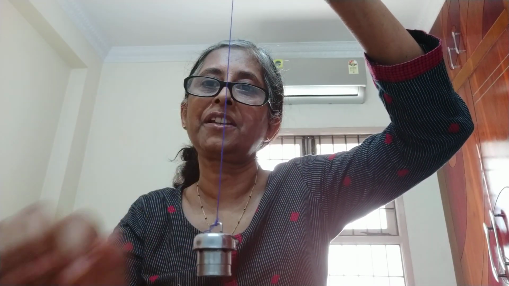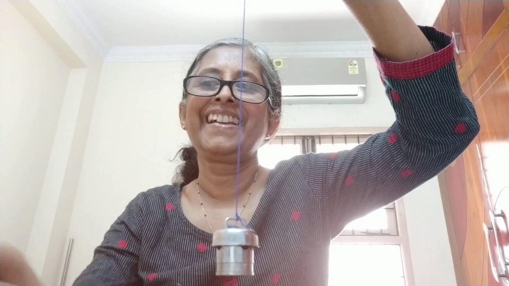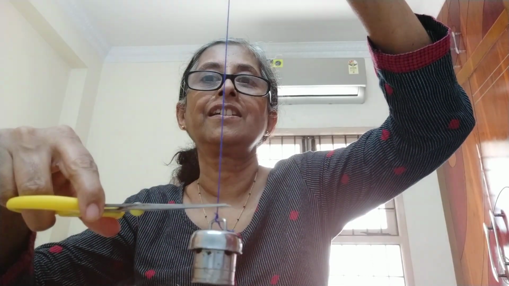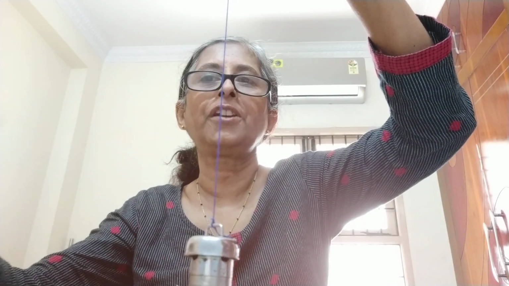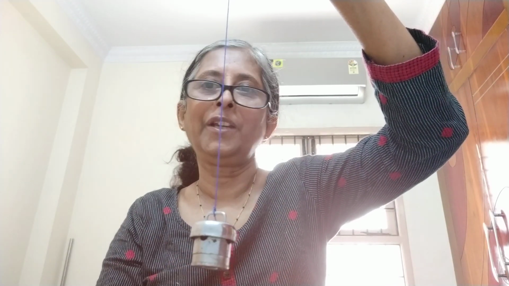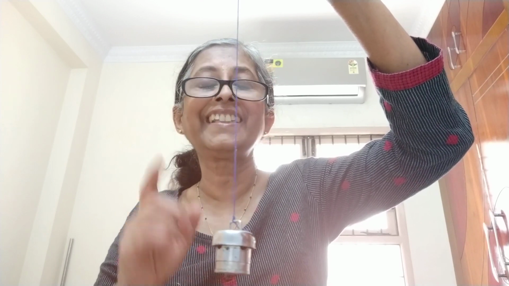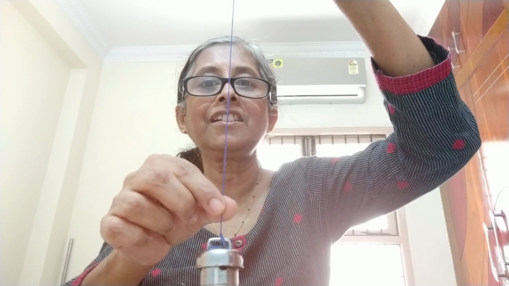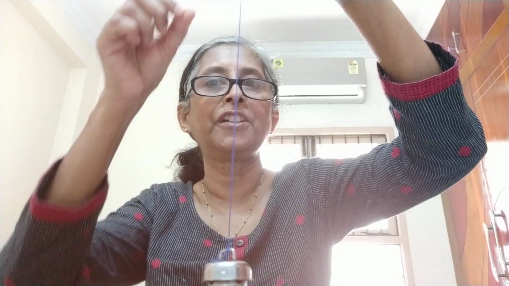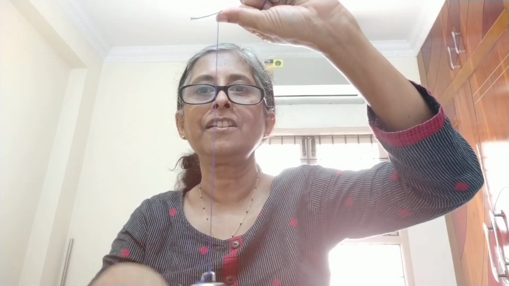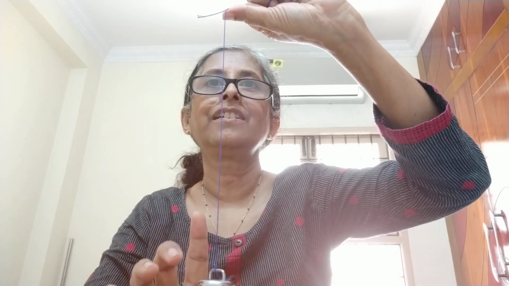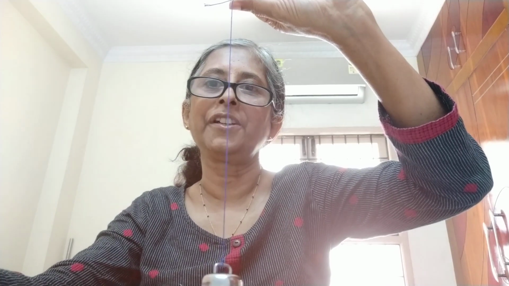Now, how do you know there is tension in the string? That you can see if I cut from here. Suppose I cut the string from here, what happens? The weight will fall down. Other than that, what do you observe? You can find a jerk in the string in the upward direction. A sudden jerk you find. That is because of the tension in the upward direction.